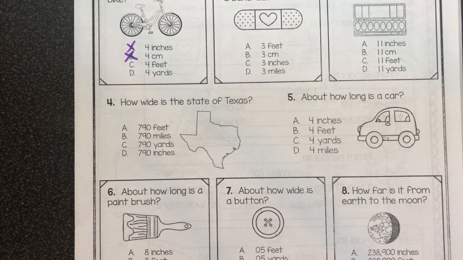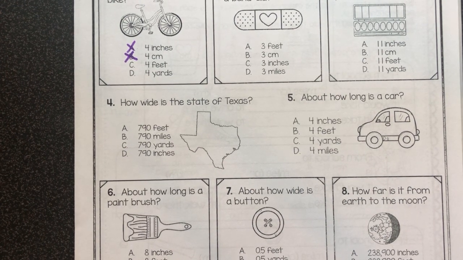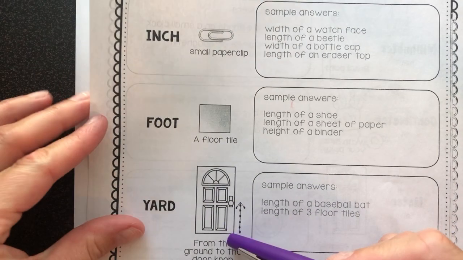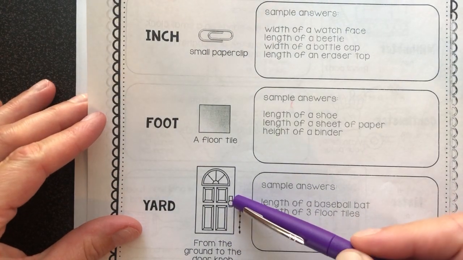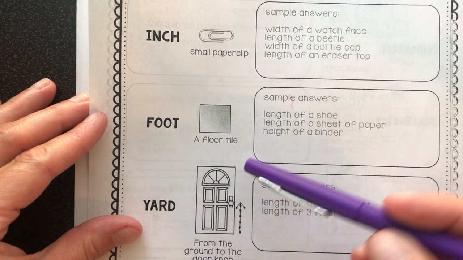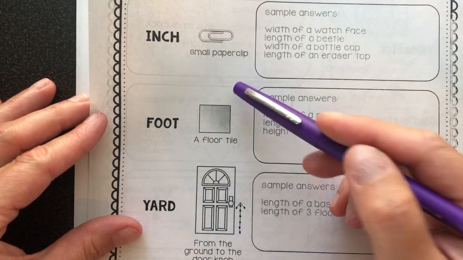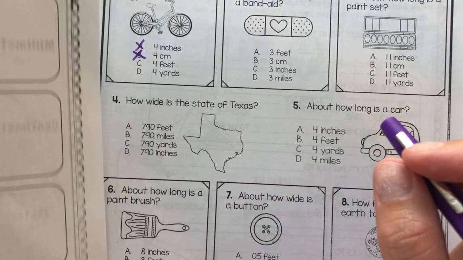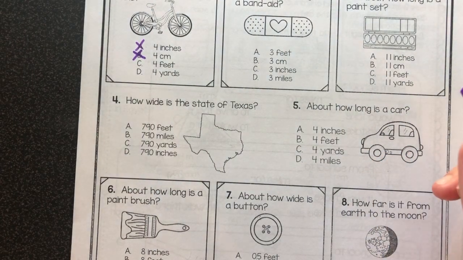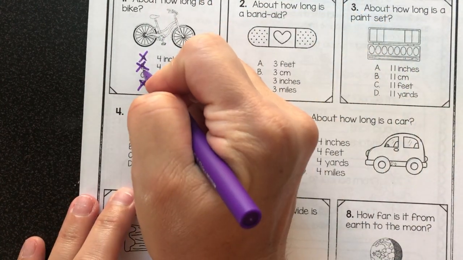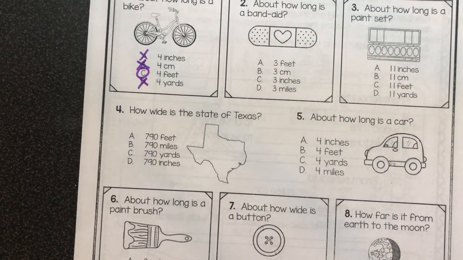So that's going to be a little too much. If you look at the door, the handle is almost halfway up, so that would be 2 doors. If I was able to put another door on top of here, that would be 2 doors long. That's too long for your bicycle. So the best answer choice would be answer choice C, 4 feet long.